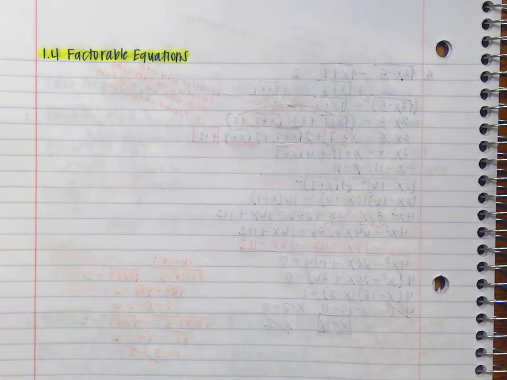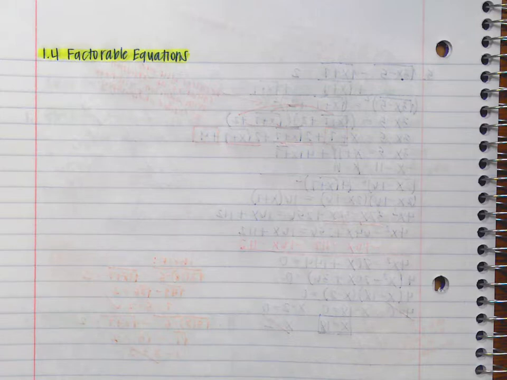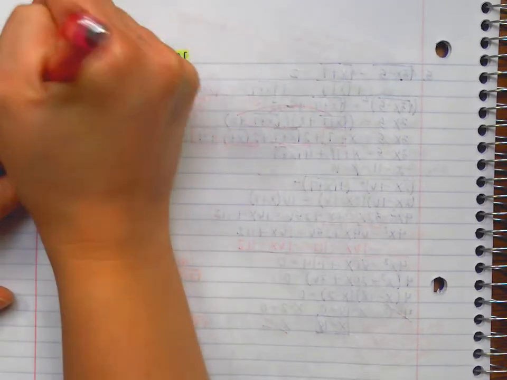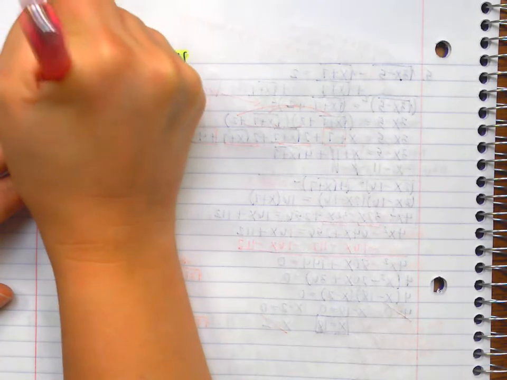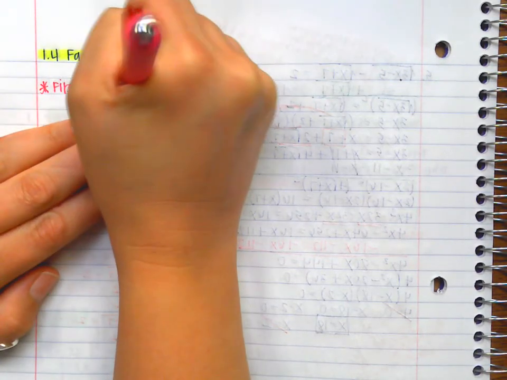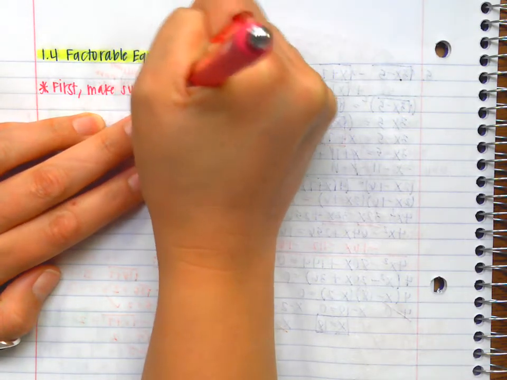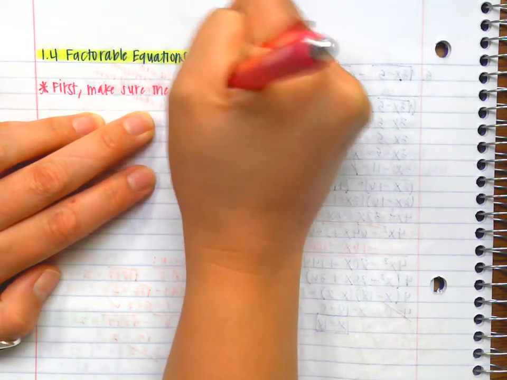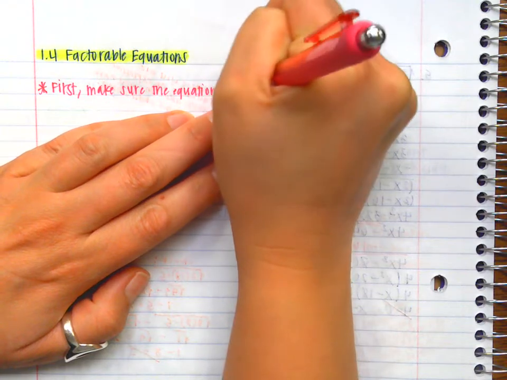Okay, so let's start by looking at, first, actually, let's make a key point. With any equation that you get that's factorable, remember the first thing you always want to do is make sure that the equation is set equal to 0.